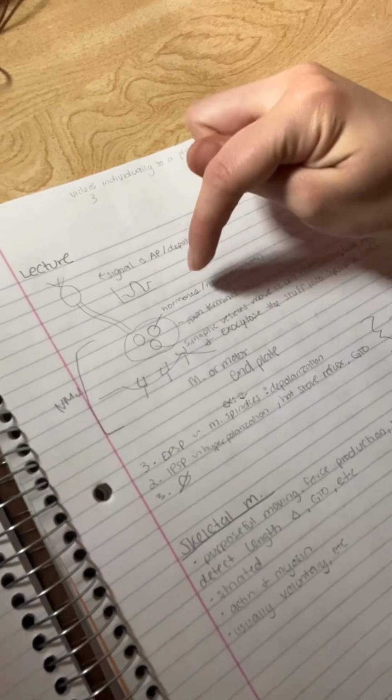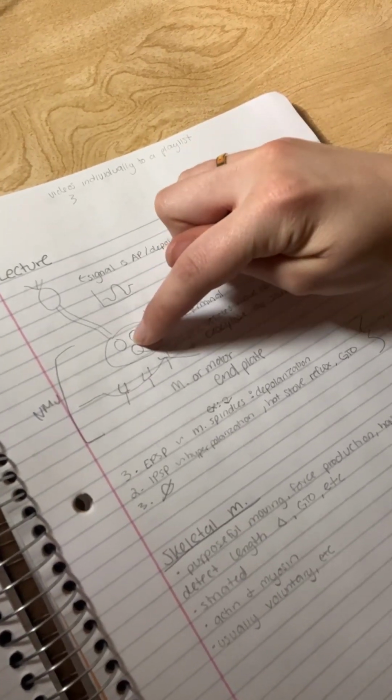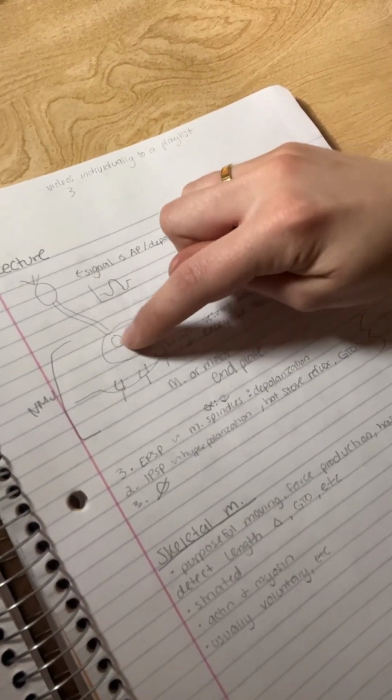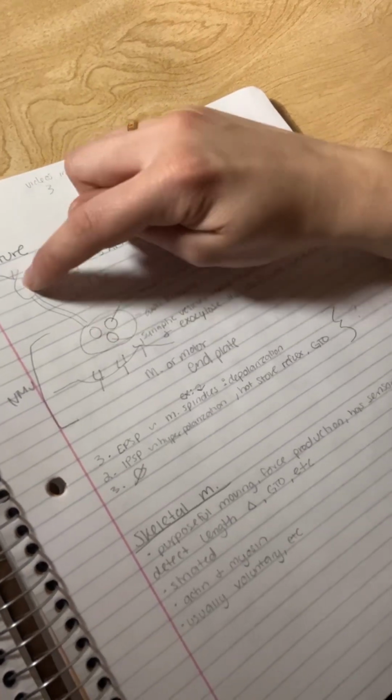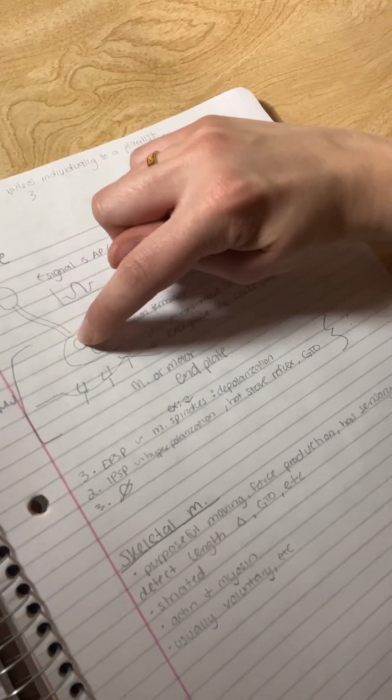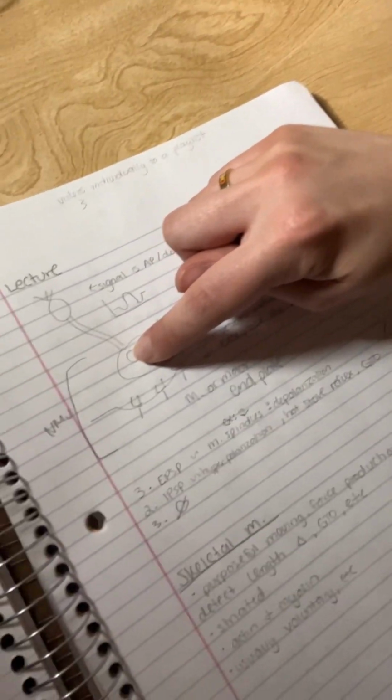This is the axon terminal, and it has the synaptic vesicles. They hold the neurotransmitters. When that signal gets sent down, it causes those synaptic vesicles to fuse with the cell membrane and then exocytose all of their contents into the synaptic cleft.